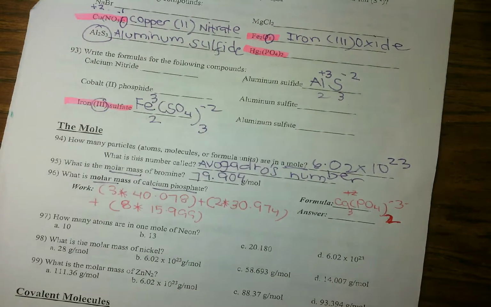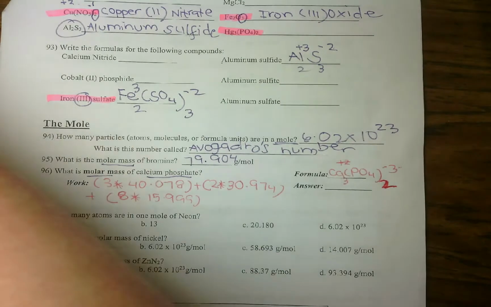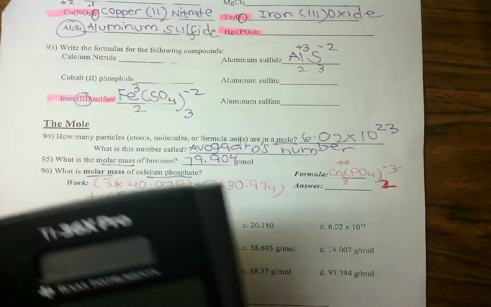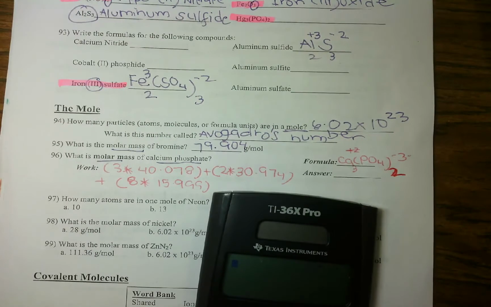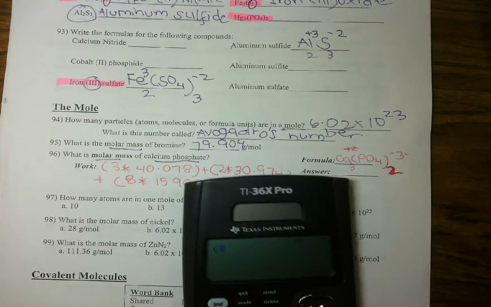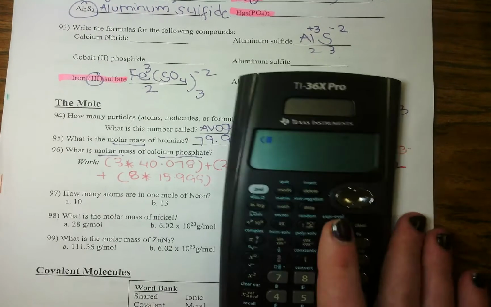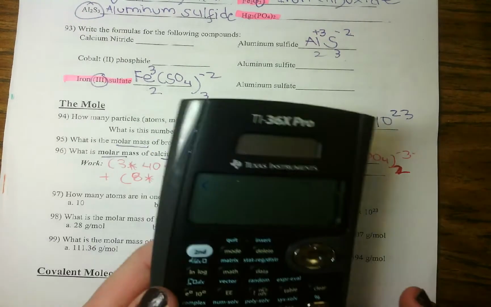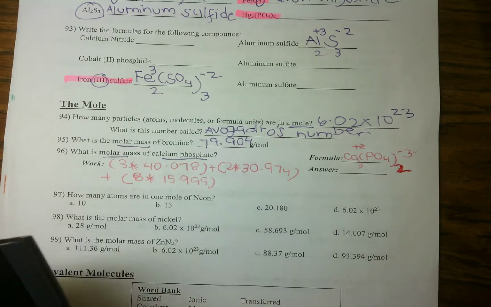Now, I like to do it all in one step using parentheses because I think it reduces the chances that you will make mistakes. But you have to use the parentheses, otherwise it will mess up your order of operations. So I'm going to plug that all in.